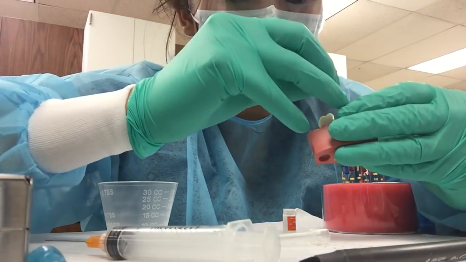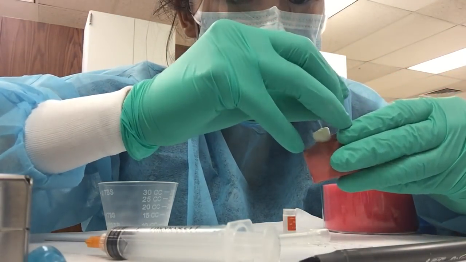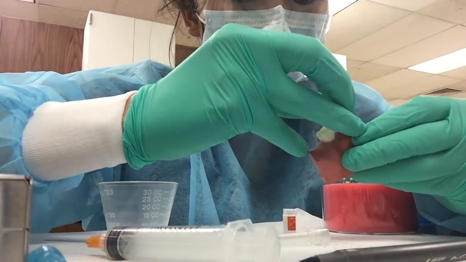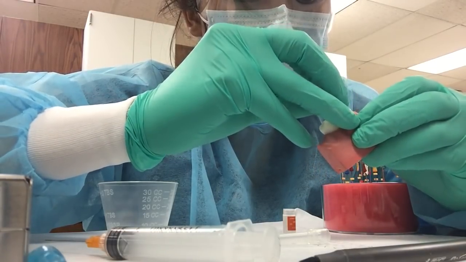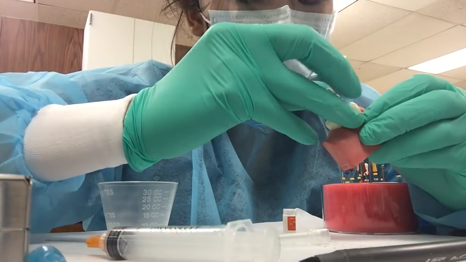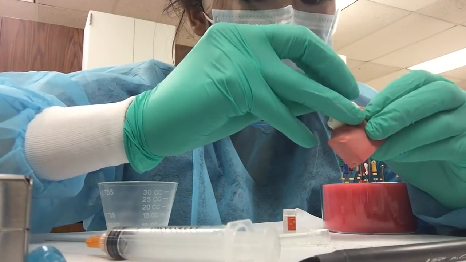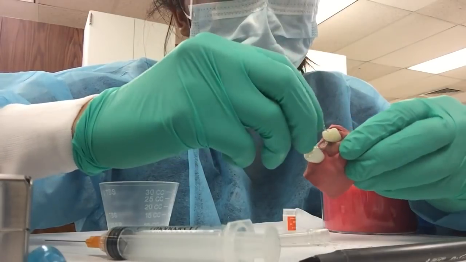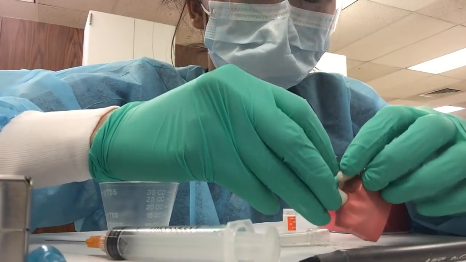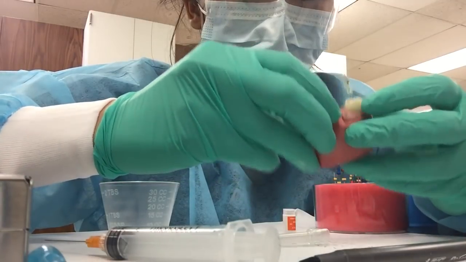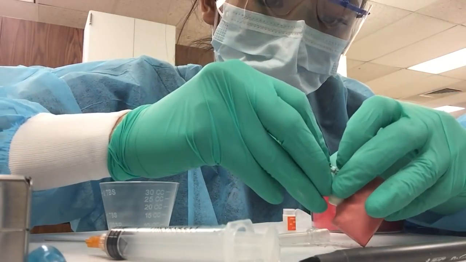Here's what it looks like when I'm using the different K files, and you do it in a clockwise and counterclockwise motion, and you pull out. That way you get the debris, and if there's a pulp, the pulp will come out with it. Also, FYI, I am doing this tabletop so you guys can get a better picture of what I'm doing, but usually it would be mounted on the Typodon just so it could be anatomically correct.